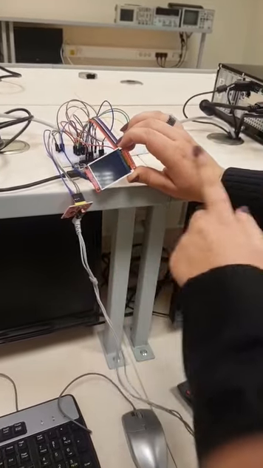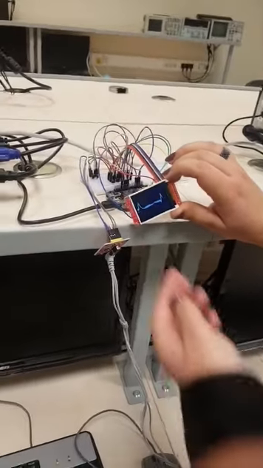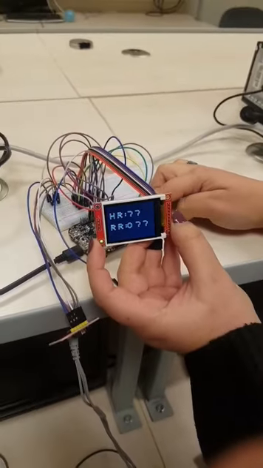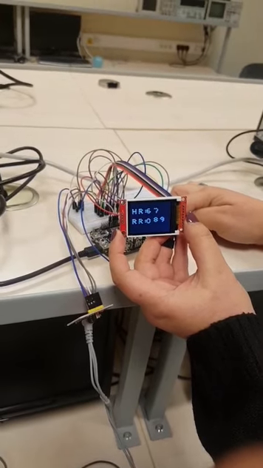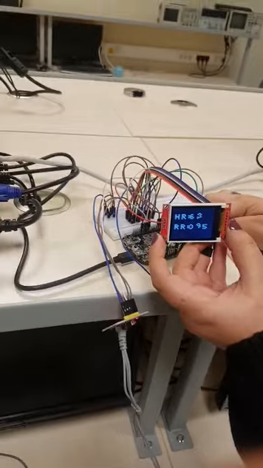So you can see the 2 peaks on one screen and the maximum of these peaks increases. If I go to the other page with the scroll, my heart rate is 77 and it changed to 76, 67, and according to the heart rate, my RR intervals changed as well.